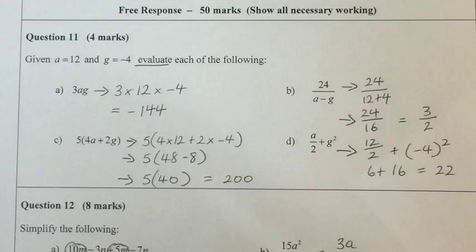Okay, then we've got 24 over A minus G, so that's 24 over 12 plus 4, because we've got a minus and then a minus 4, so a minus times a minus is a plus, so that equals 24 over 16, which we can simplify down because both 24 and 16 are divisible by 8, so that equals 3 over 2.